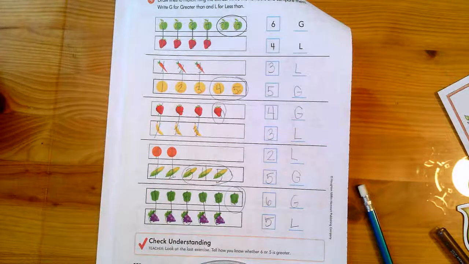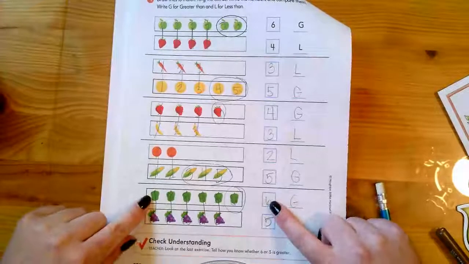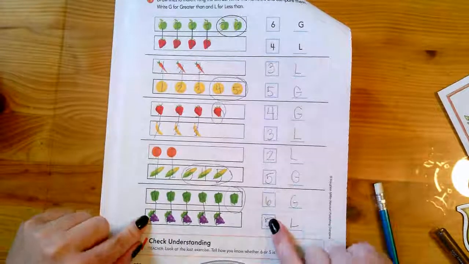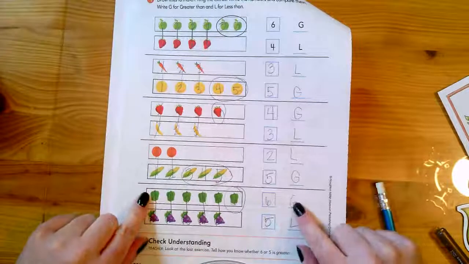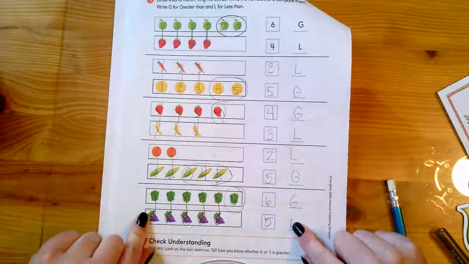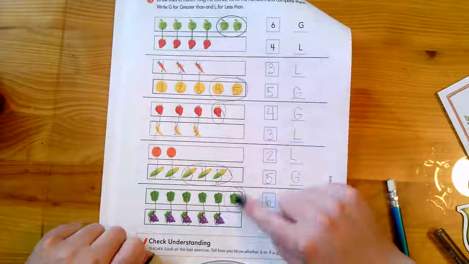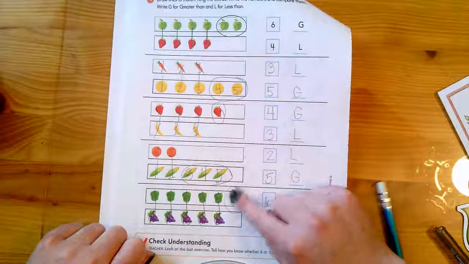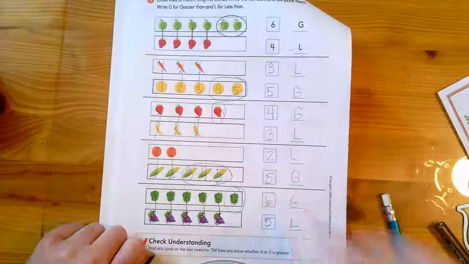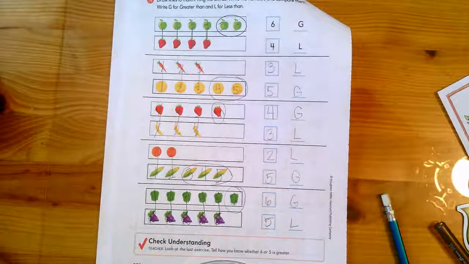All right, so we have our checking finger ready. We have 6 peppers on the top and 5 bunches of grapes on the bottom. 6 is greater and 5 is less. And I show that there's 1 extra one here, but since it has extras, it's definitely the one that is greater. All right, good job, everybody. That's it.